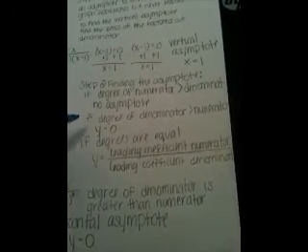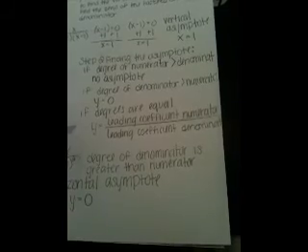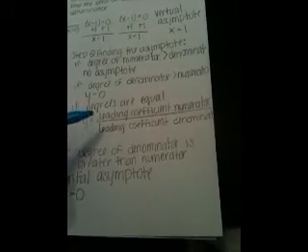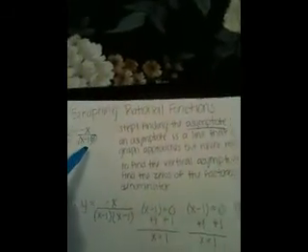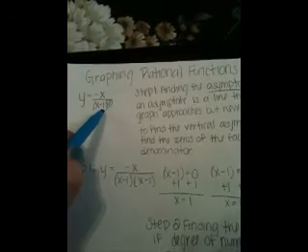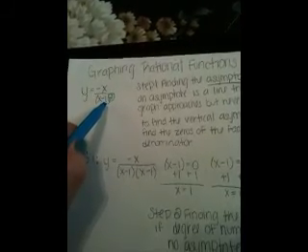If the degree of the denominator is greater than the numerator, then the asymptote is y equals 0. If the degrees are equal, then y equals the leading coefficient of the numerator over the leading coefficient of the denominator. For this one, the denominator degree is greater than the numerator, so y equals 0.